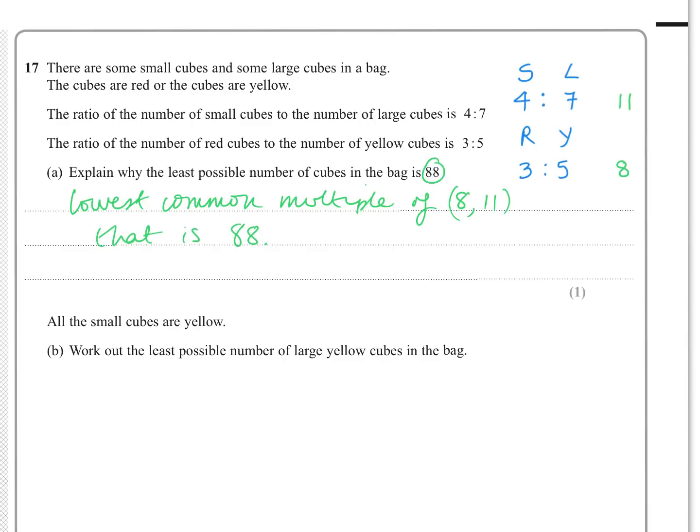Now, if you look at those ratios again, you can see that small to large, 4 to 7, is 11 parts, and red to yellow, the ratio 3 to 5, is 8 parts. If you times this all by 8, then you would get small to large is 32 to 56.